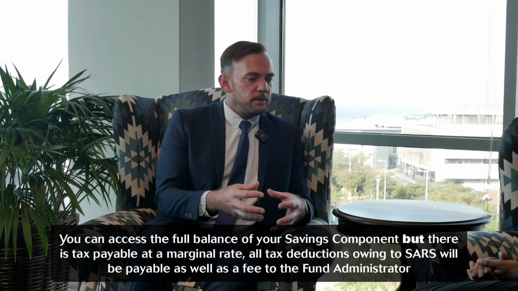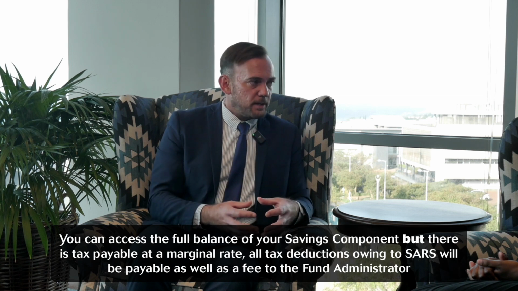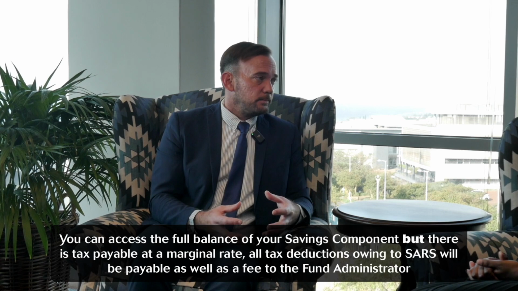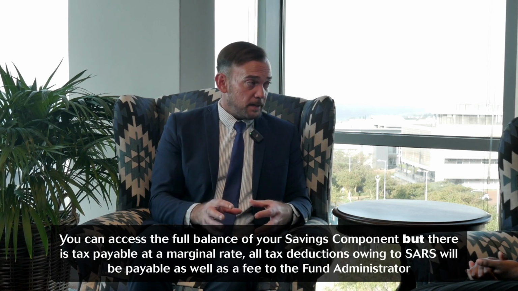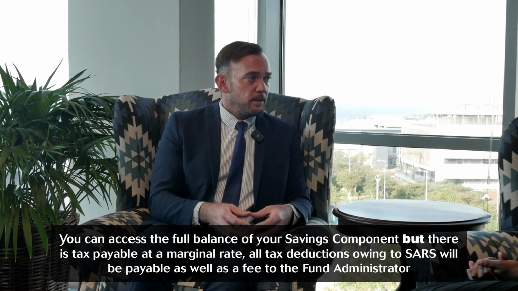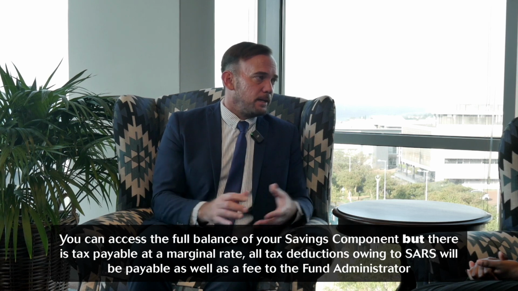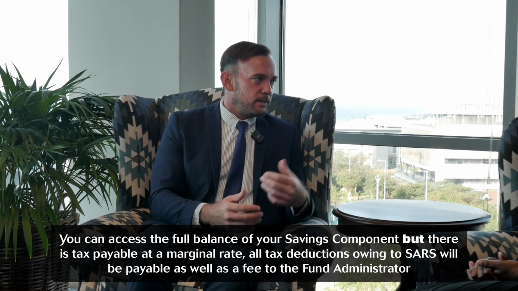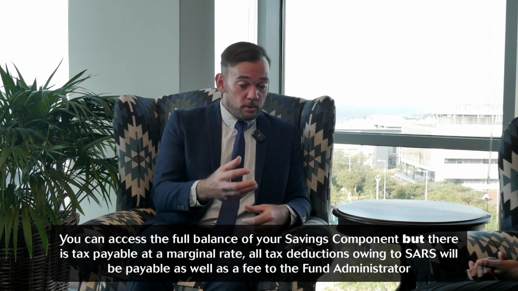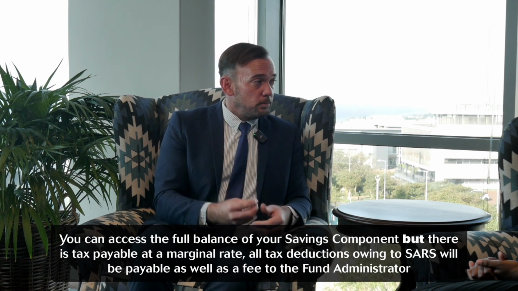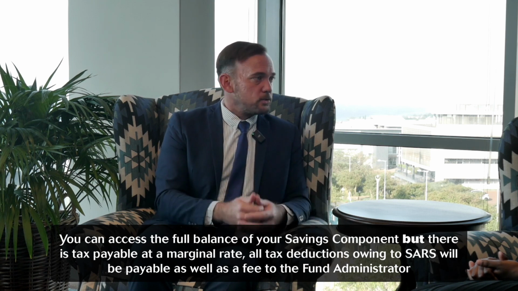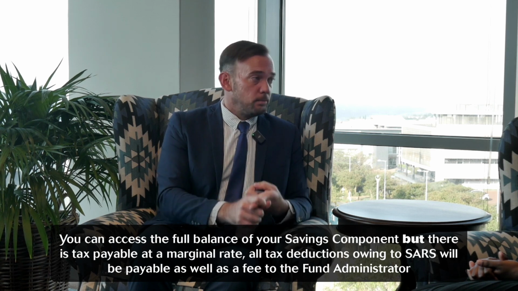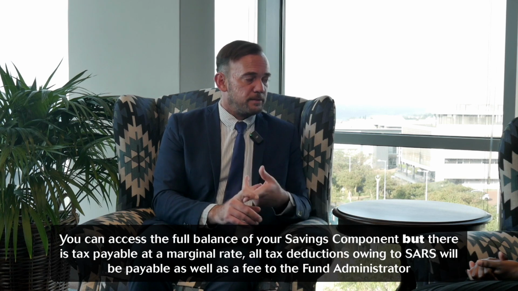Just bear in mind, though, that you wouldn't receive that full 20,000 Rand paid into your bank account because, first of all, there's tax payable on that amount. And the tax that's paid on a savings withdrawal benefit is not taxed according to the retirement fund lump sum tables, which are generally at a lesser rate than your marginal rate. Your savings withdrawal benefit is taxed at your marginal rate, the rate that you pay tax on for remuneration and the like. So there's the primary tax payable at your marginal rate on your savings withdrawal benefit.